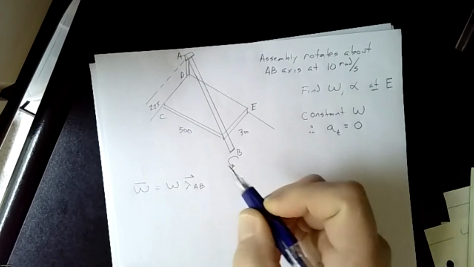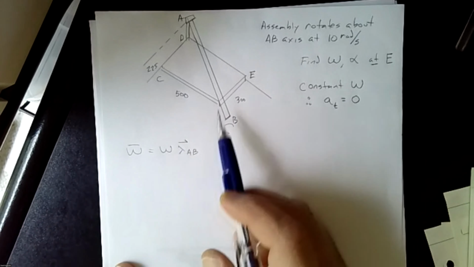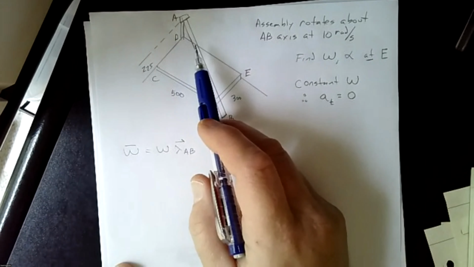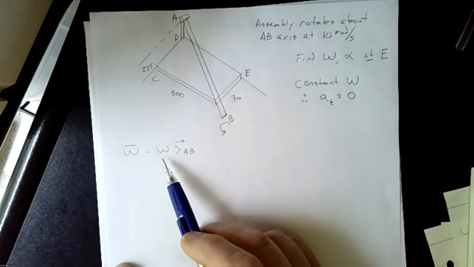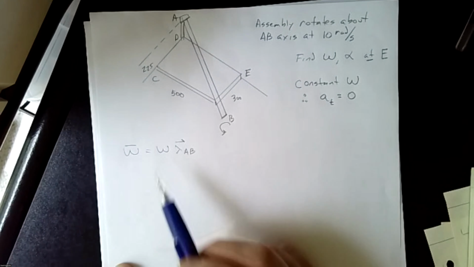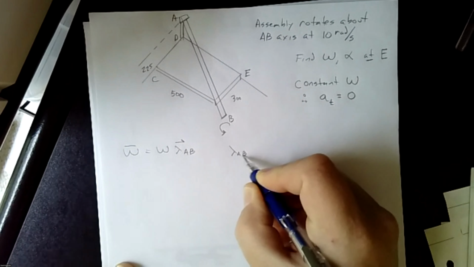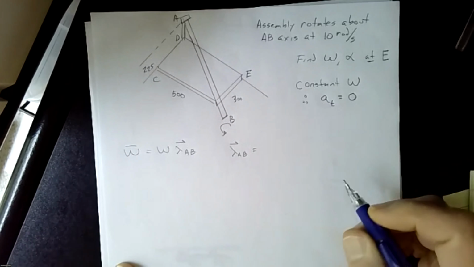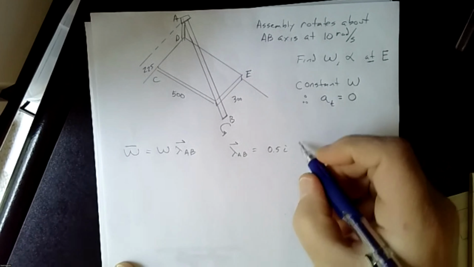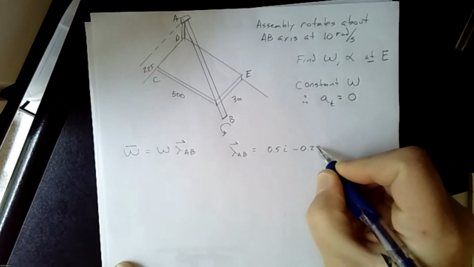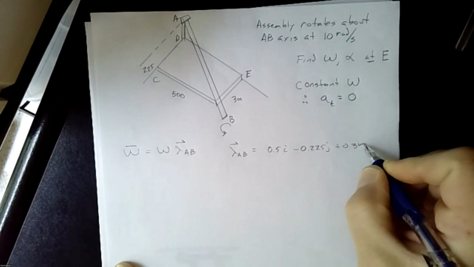You might remember this from statics. Here's my omega vector, because in this case, because of the nature of this rod, it's going to be a three-dimensional omega. It's going to have components just like a three-dimensional velocity. We know that lambda AB is going to be 0.5 I minus 0.225 J plus 0.3 K, going from A to B.